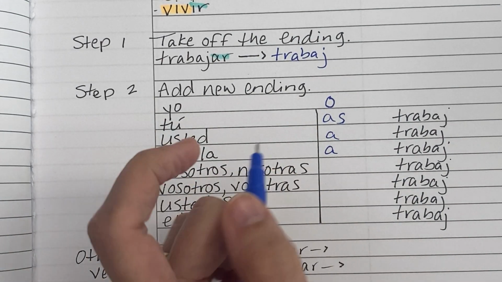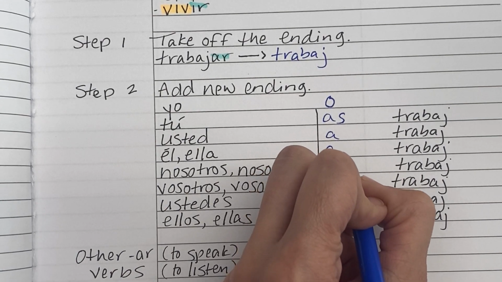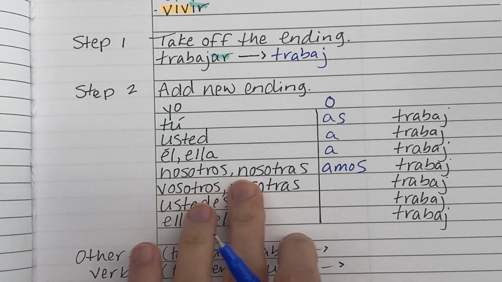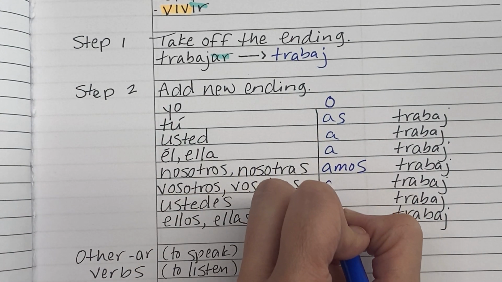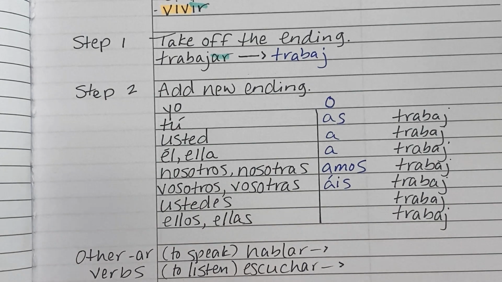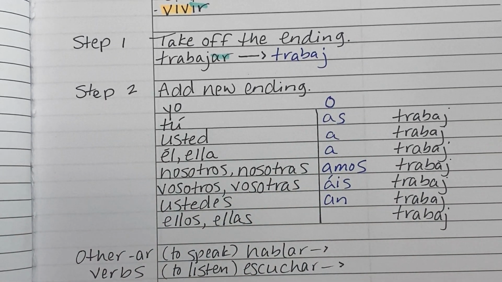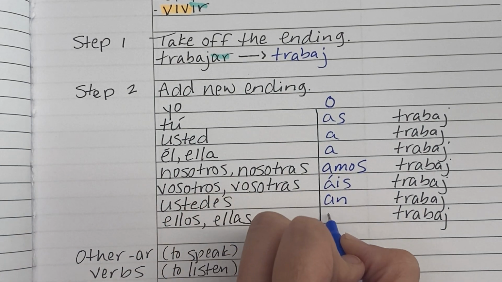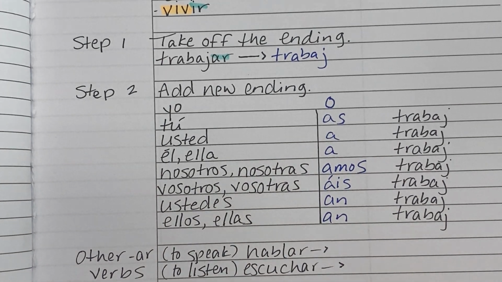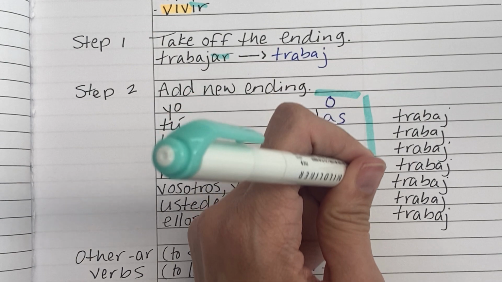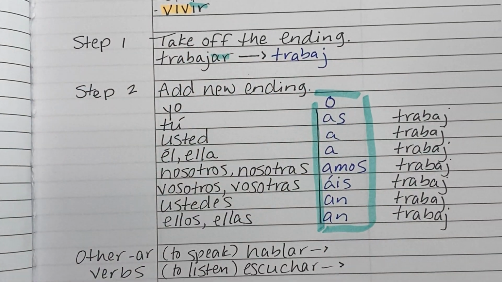For we, amos. For you all, or you guys, in Spain, in the vosotros form, ais. And in the ustedes form, on. And for they, the ellos or ellas form, always the same as ustedes, on. So there we have the endings for AR verbs, okay, in the present tense.